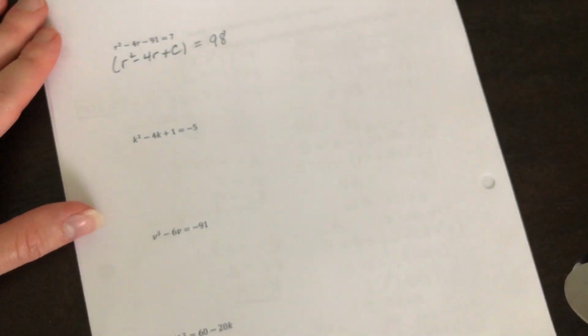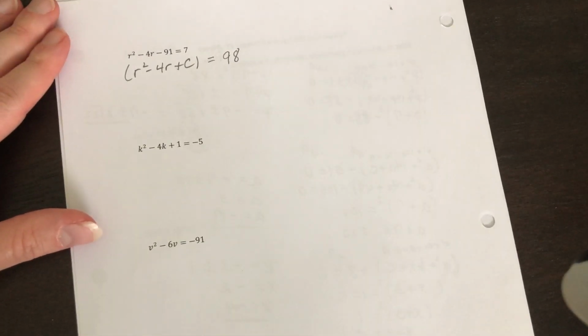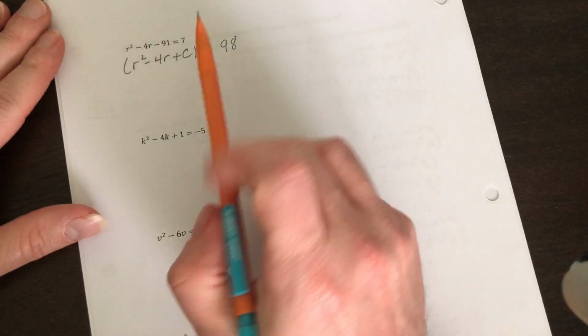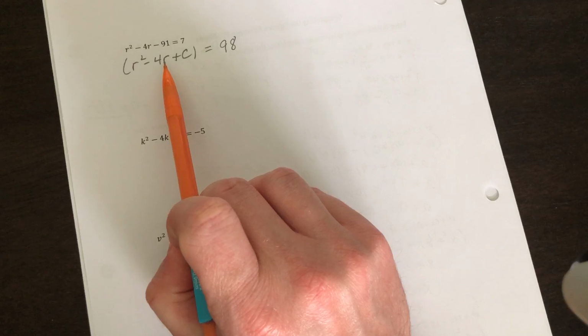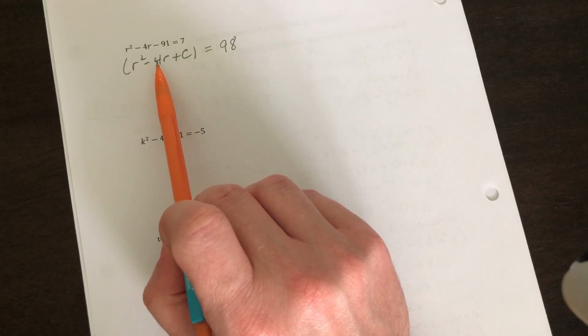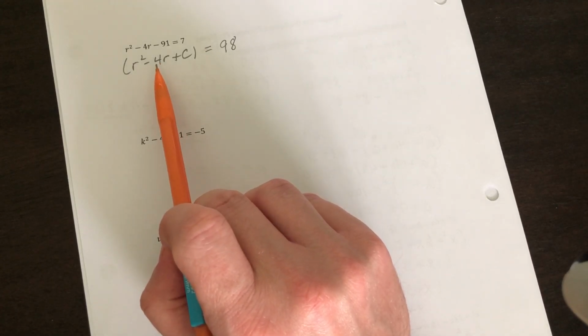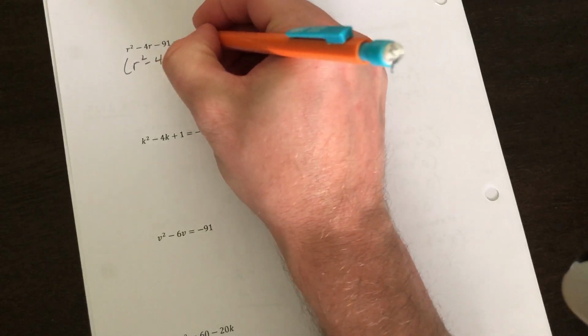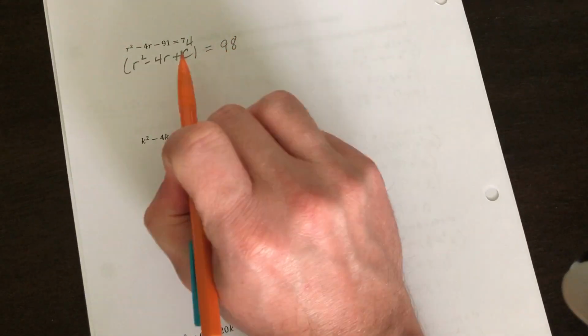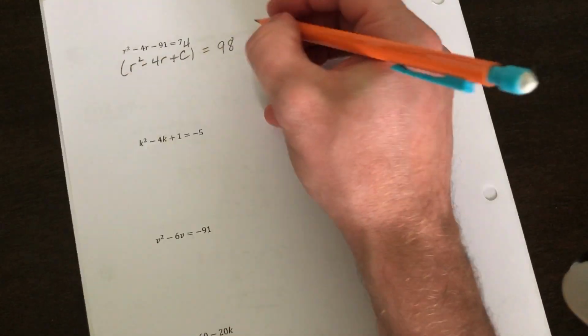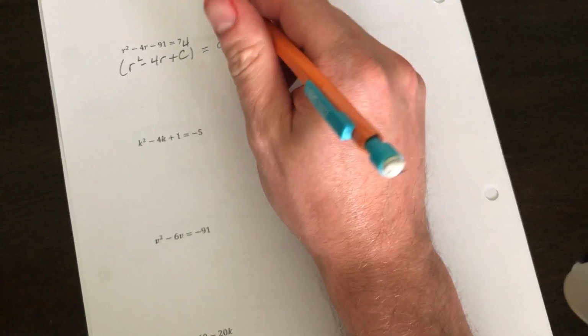So there's two different ways we're going to do these, and both ways work equally well. Okay. So we're going to complete the square. So negative 4 divided by 2 is a negative 2. Negative 2 squared is 4. Now, if I move all my numbers to the other side, whatever I do to this side, I have to do to this side. Okay?